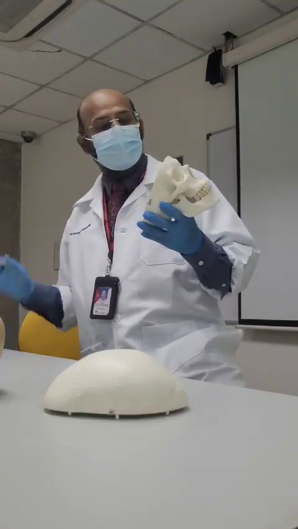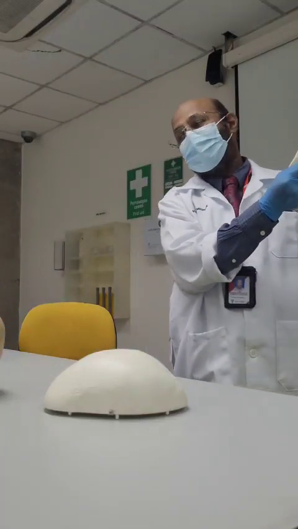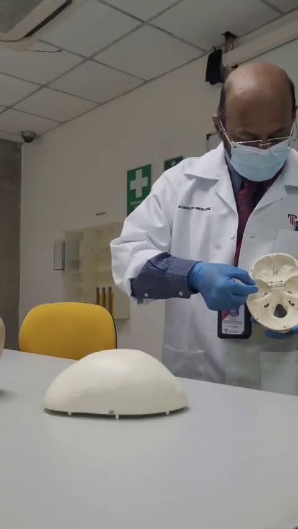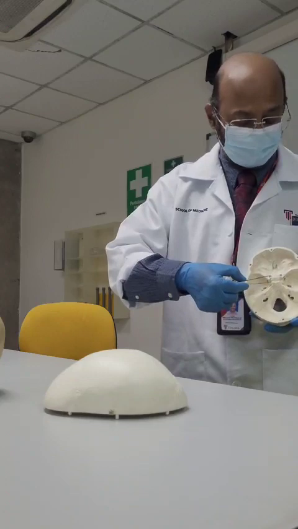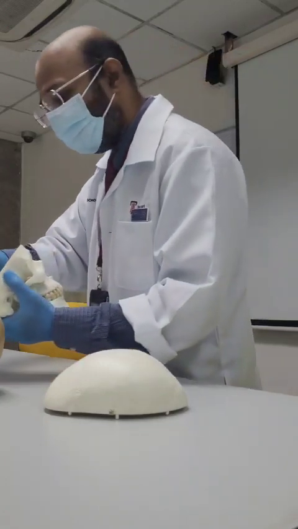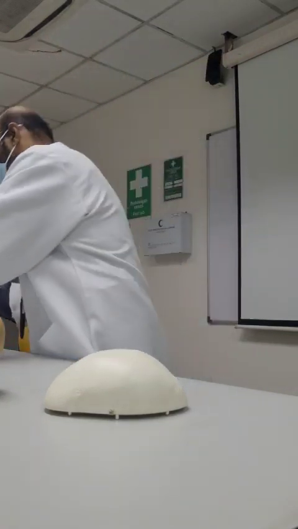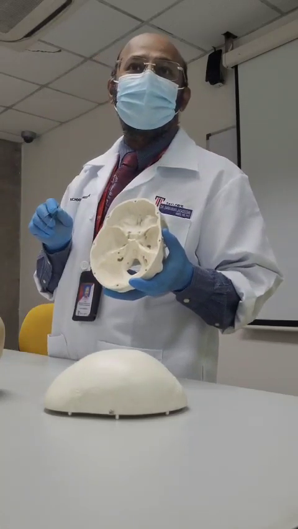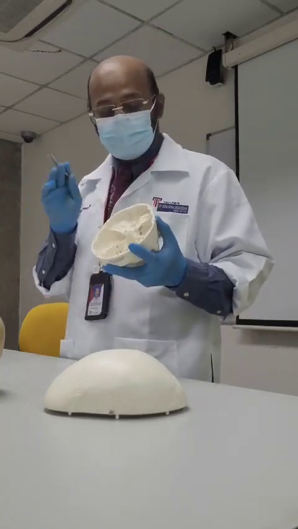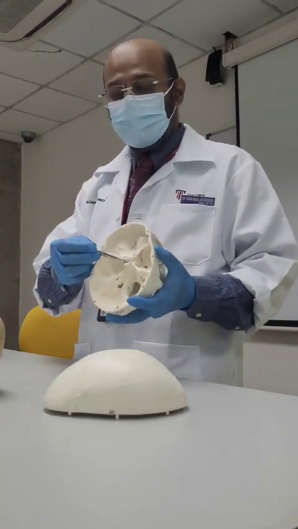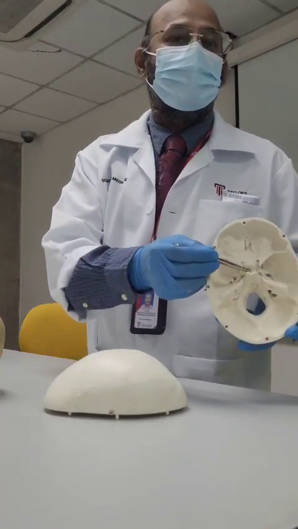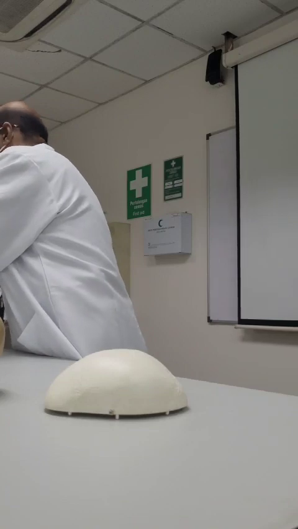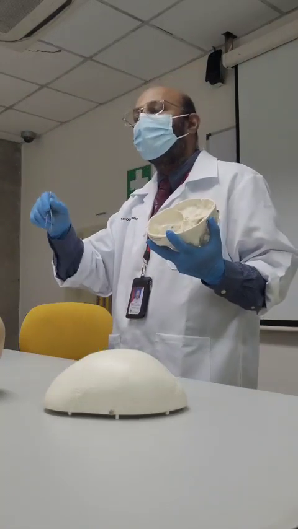Clear? Okay. This is crista galli. That's also an OSPE question. When you come backwards, you see these two projections here. This is anterior clinoid process. Now just behind this you have a depression here. This is sella turcica. Otherwise, even if you write pituitary fossa, it is also the same.